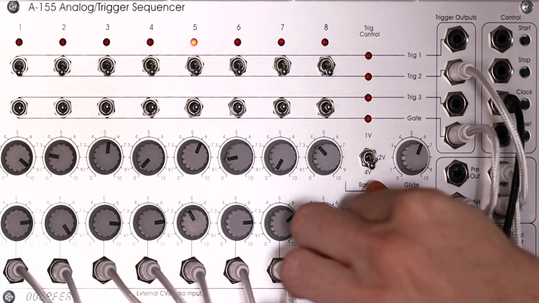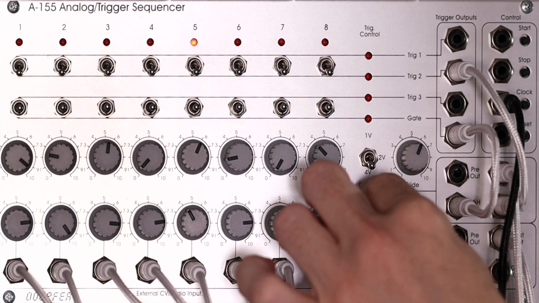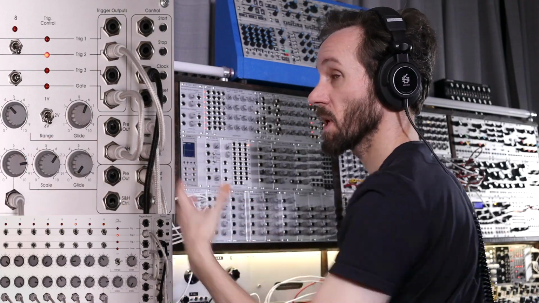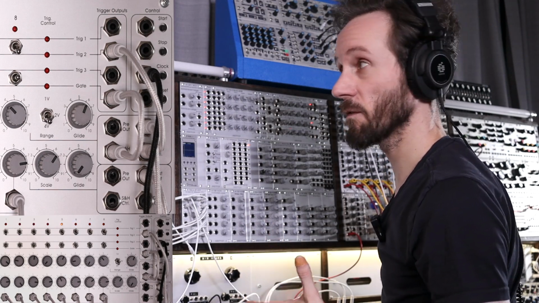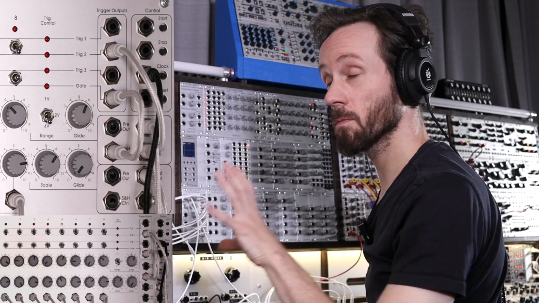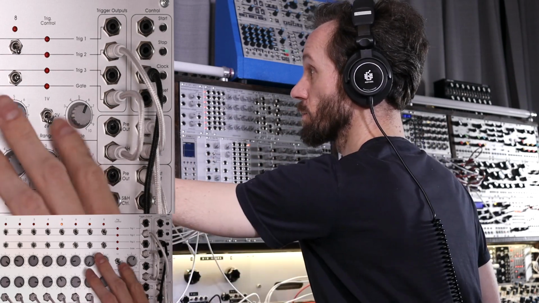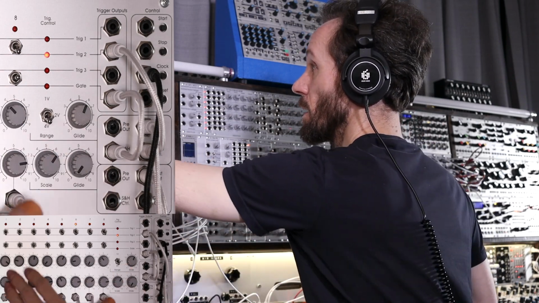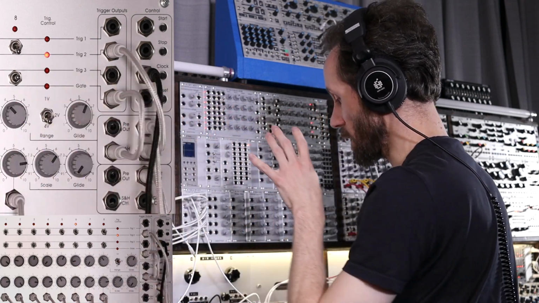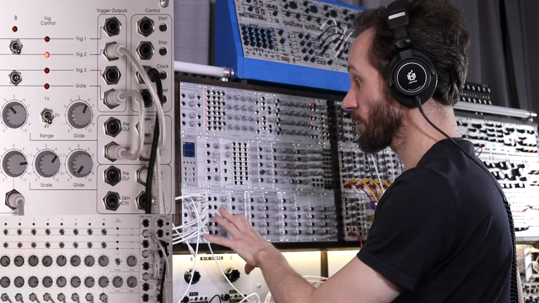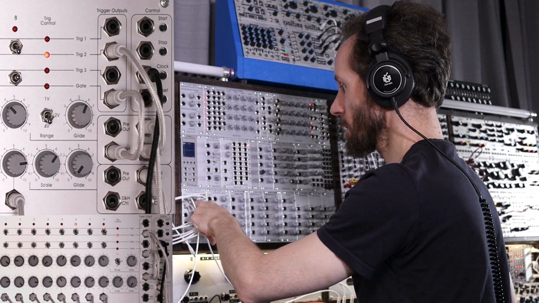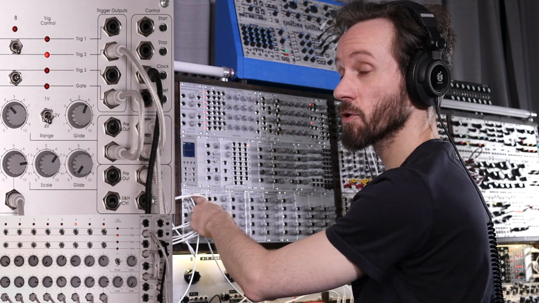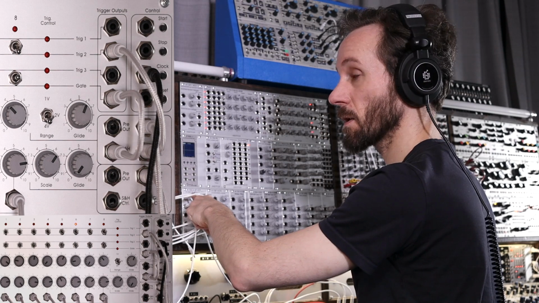Scale will mute it or make it overdrive in an ugly fashion, so I will be careful with that. This is a sequence going to the expander filter's frequency input. You can overdrive the signal coming in.